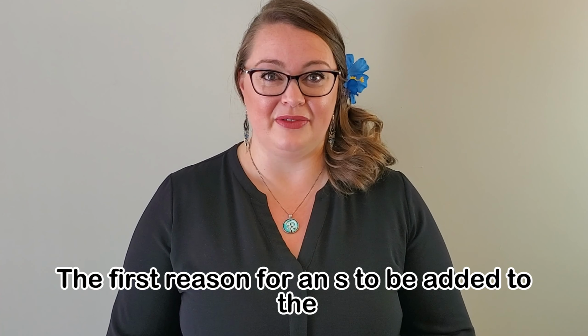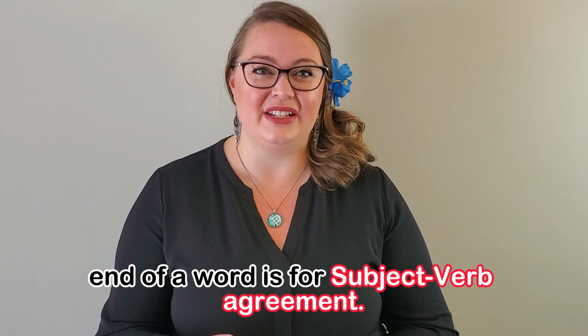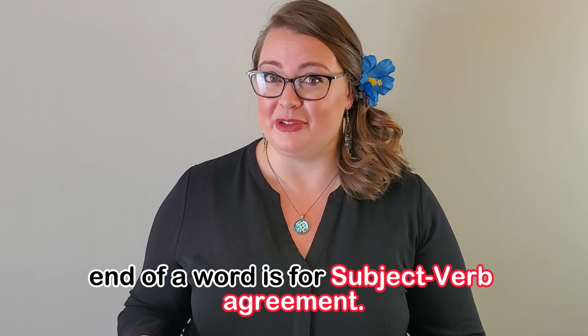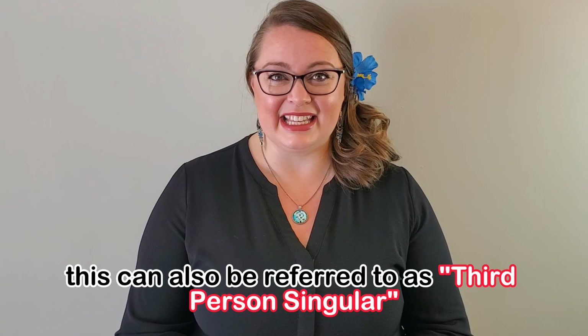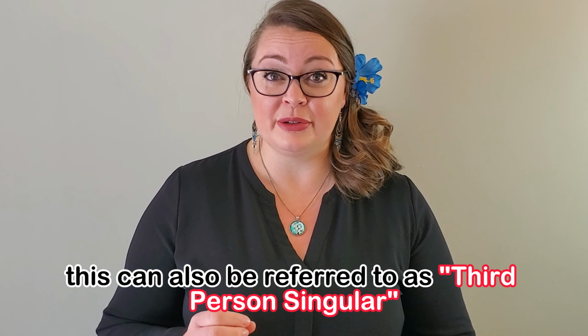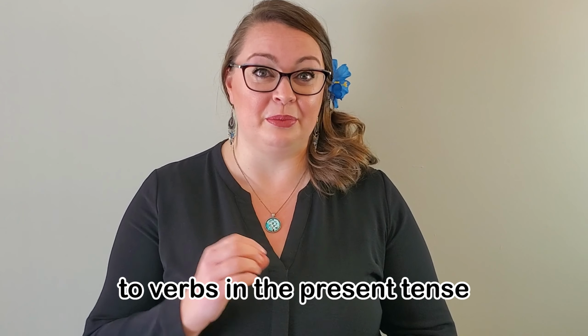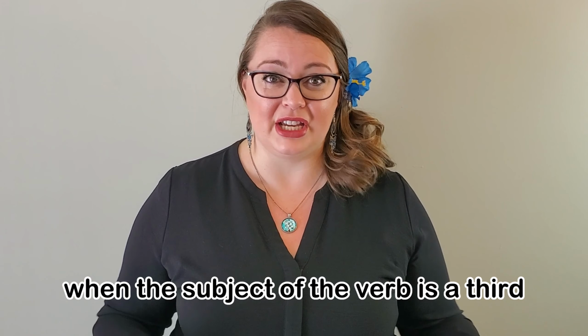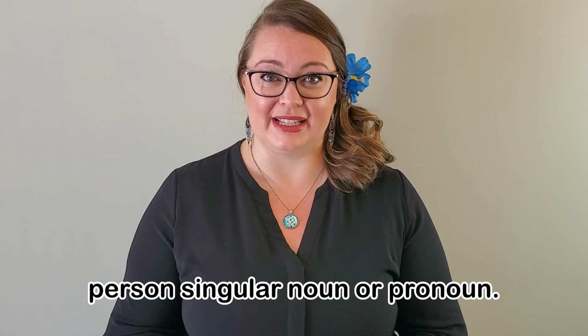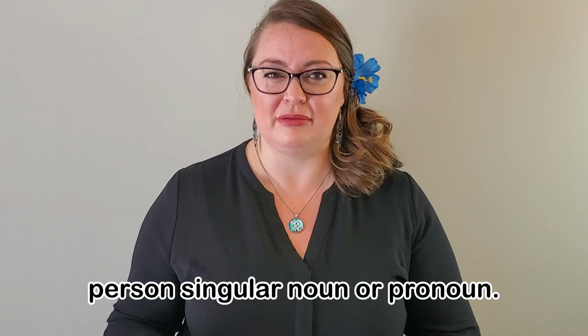The first reason for an S to be added to the end of a word is for subject-verb agreement. This can also be referred to as third-person singular. This means that we need to add an S in English to verbs in the present tense when the subject of the verb is a third-person singular noun or pronoun.